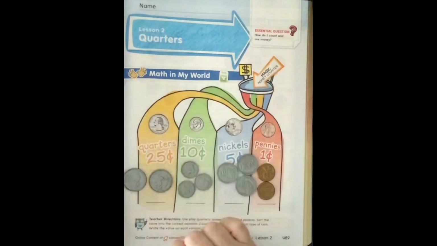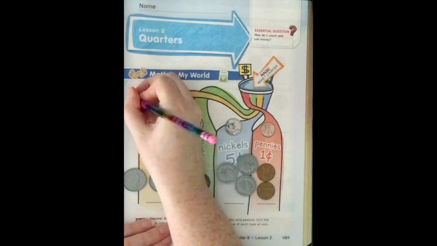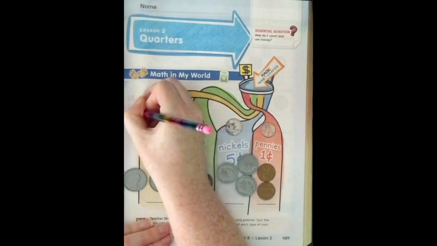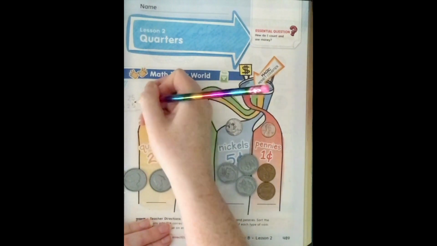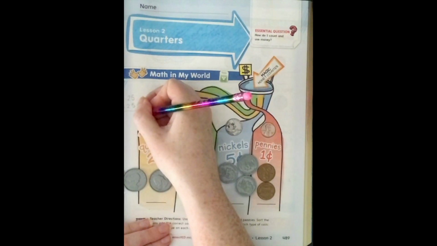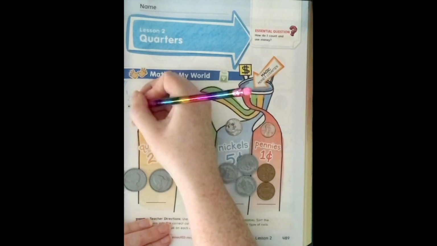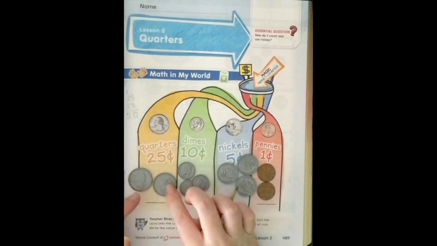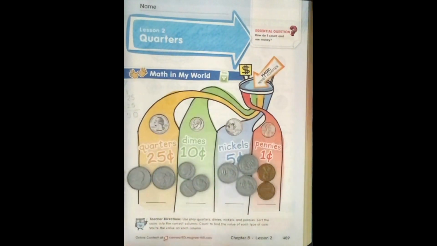And finally, the quarters. The quarters are worth 25 cents each. So I need to count 25 plus 25. Maybe you will need to write a sum at the side of the page to help you. 25 plus 25. 5 plus 5 is 10. Of course, I cannot write 10 down here. I need to bring the tens over to the tens place and bring the ones down. 2 plus 2 is 4 plus 1 is 5. So the value of my 2 quarters is 50 cents.